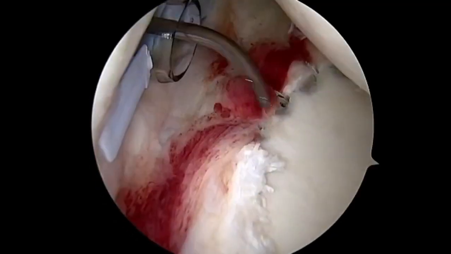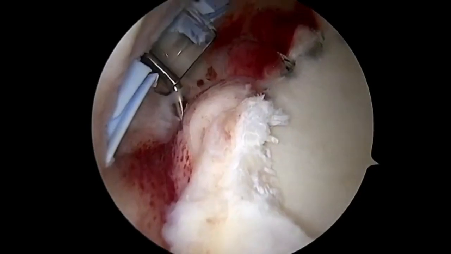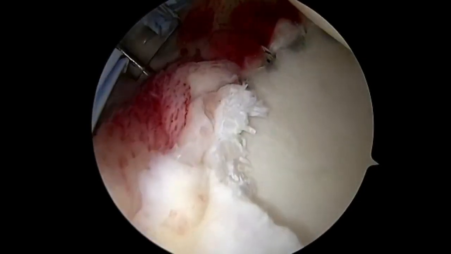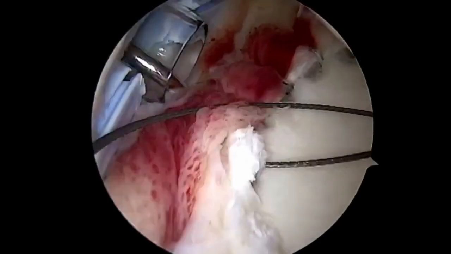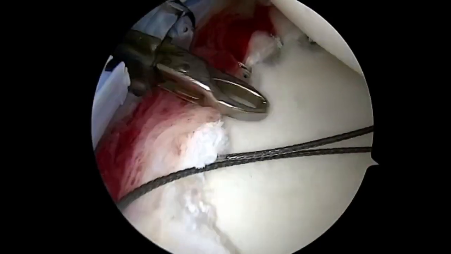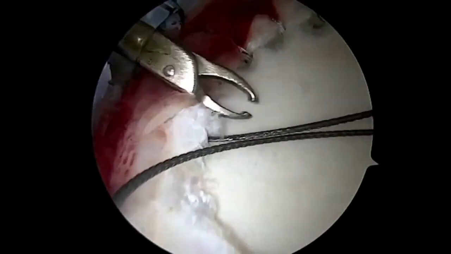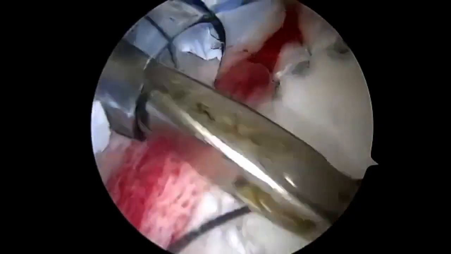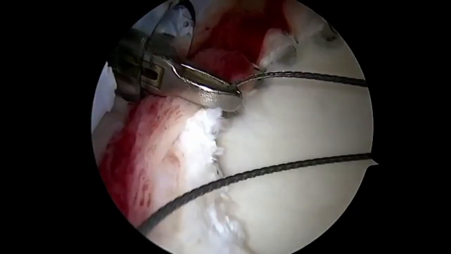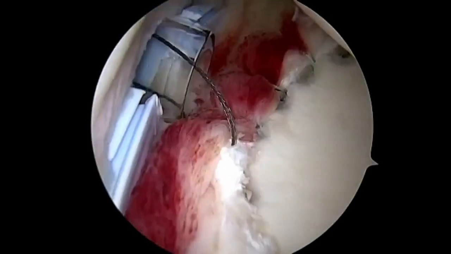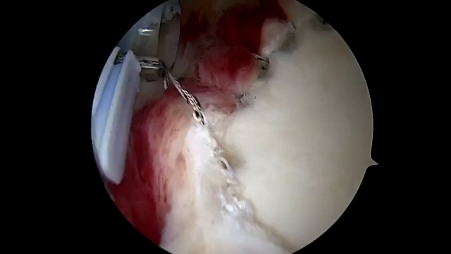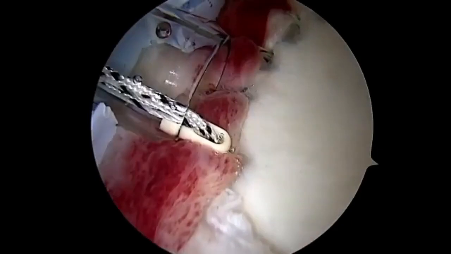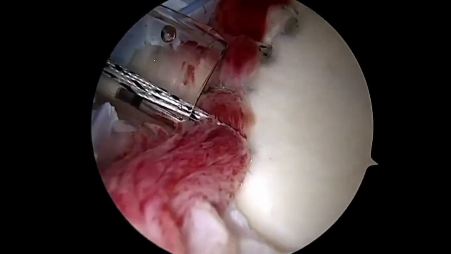As we get to the superiormost anchor, sometimes we'll switch to a 90-degree passer, which gives us a little better trajectory. Again, we'll shuttle in as much wire as we can and pull out the instrument. The assistant holds the free end of the wire that's out of the joint. We'll reach in with this loop grasper, grab the wire, and pull the loop end out so that it can be loaded with suture. Again, this does not result in tangling of the suture when done appropriately.